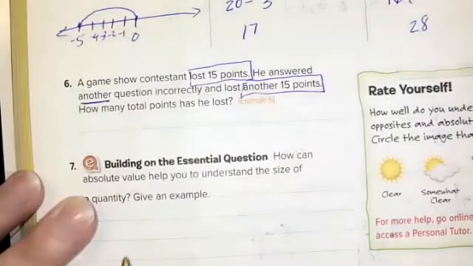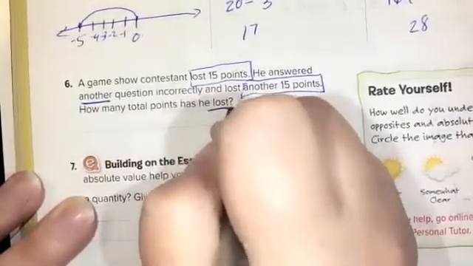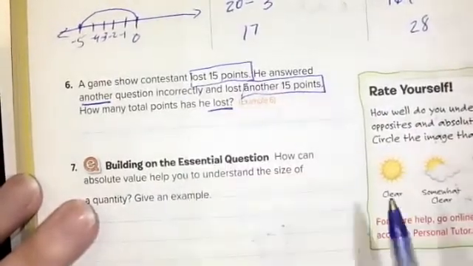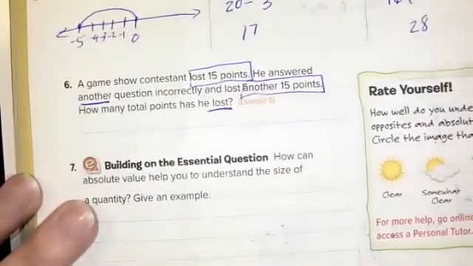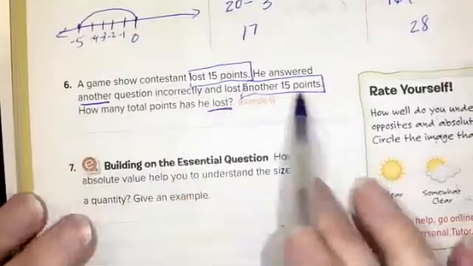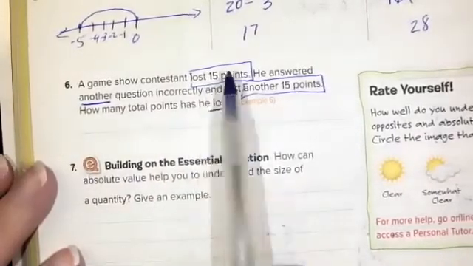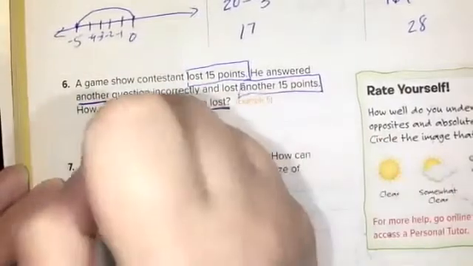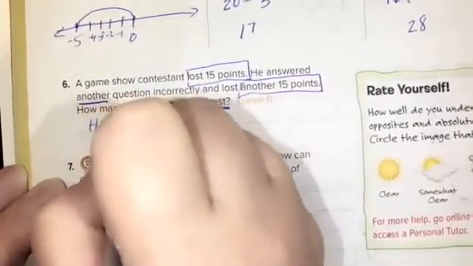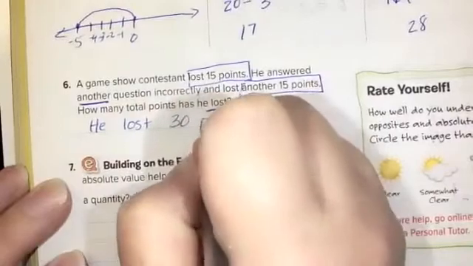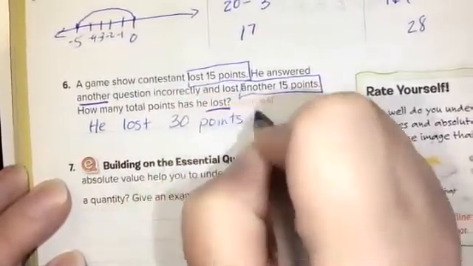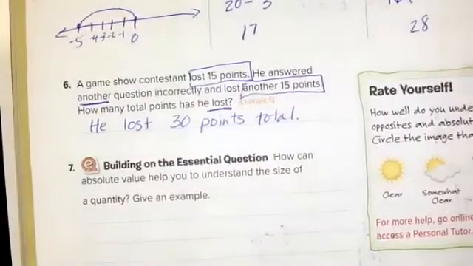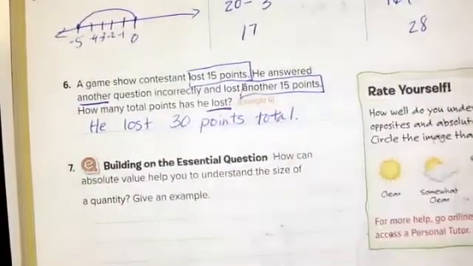So altogether, they're asking us how many he lost, so we don't need to give a negative, because the word lost already means negative. So they're just asking this question, how many points did he lose total? Well, 15 lost and another 15 lost. So he lost 30 points. Okay, he lost 30 points in total.